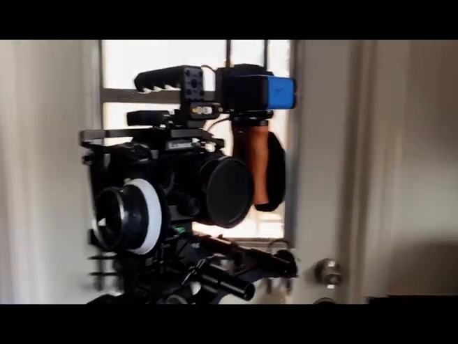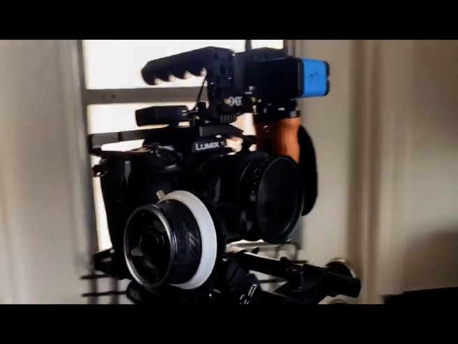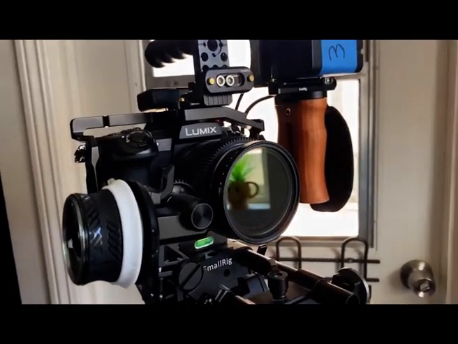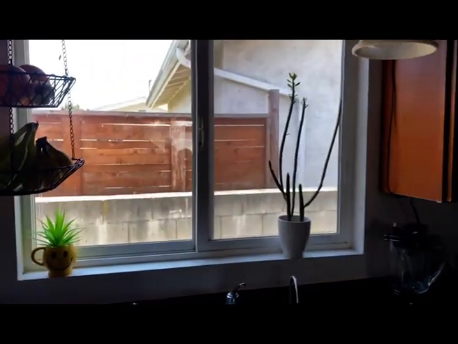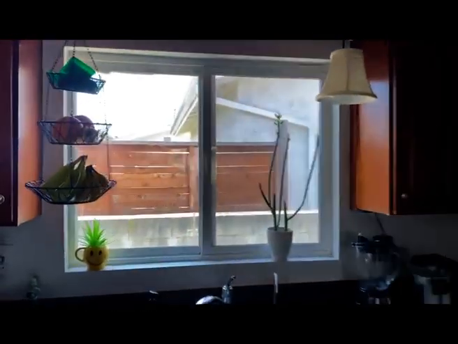All right, so we're gonna try to shoot a window scene right here in front of this window. And what I've done is put a variable ND filter on the camera here. We're gonna stop down and expose for the window and then try to get enough light inside here with the small rig to fill it out and not have me completely silhouetted.